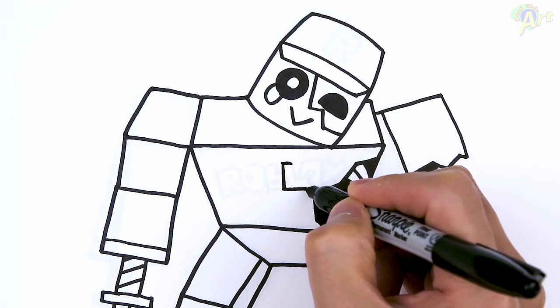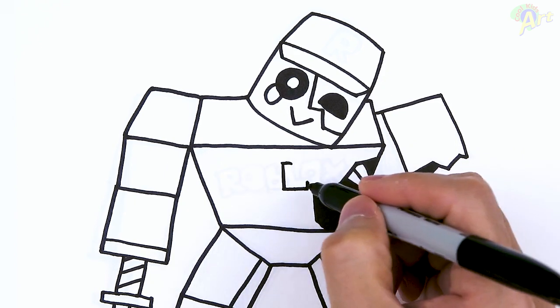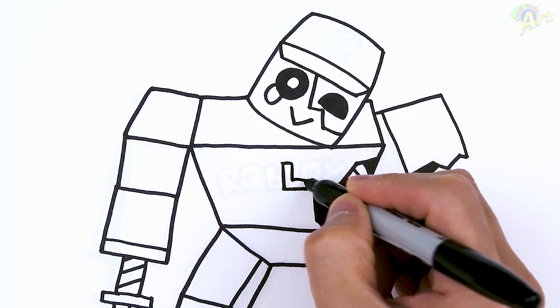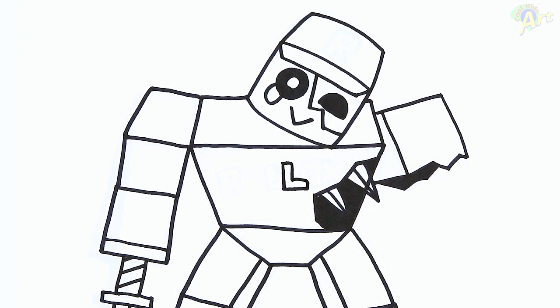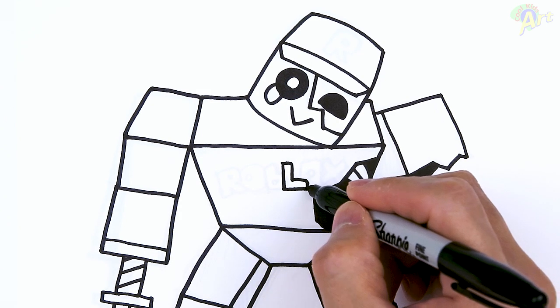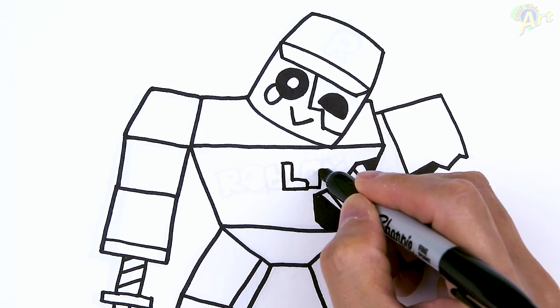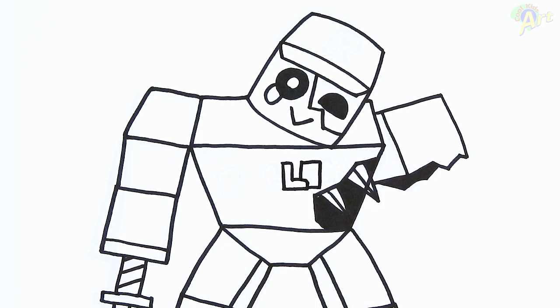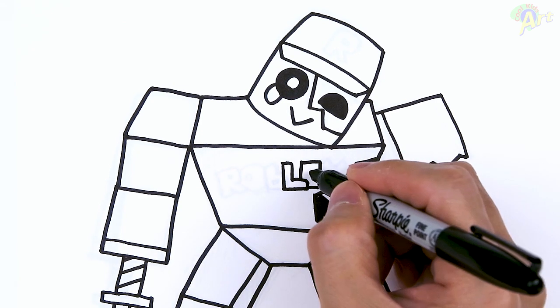Just come in on the corners, and then whatever space you have here, just close it with another angle. So that's gonna give us the L. And then for the O right here, extend this. Just go all the way up. Just draw a little box right behind the L. And then the inside here.